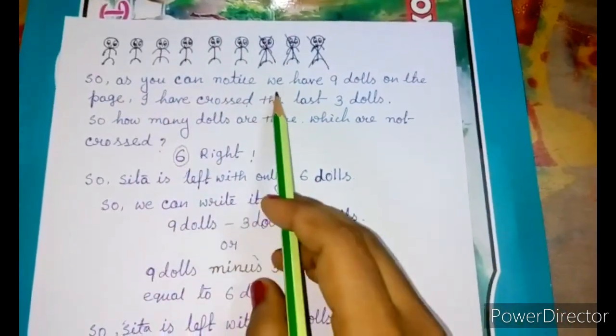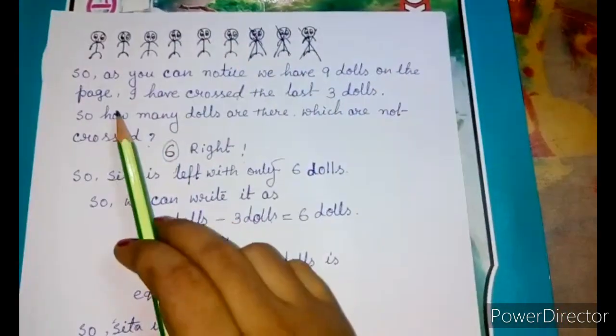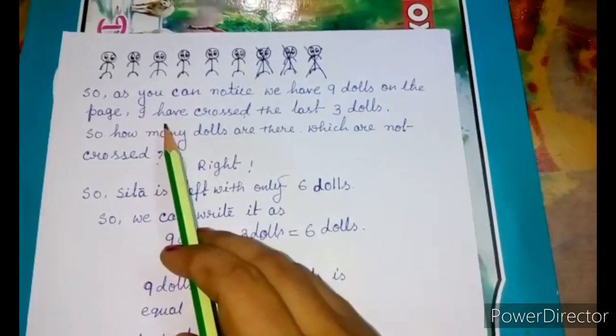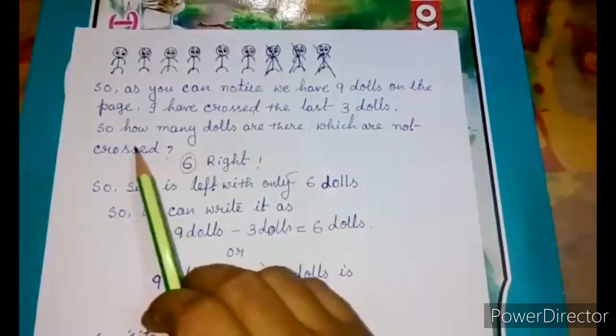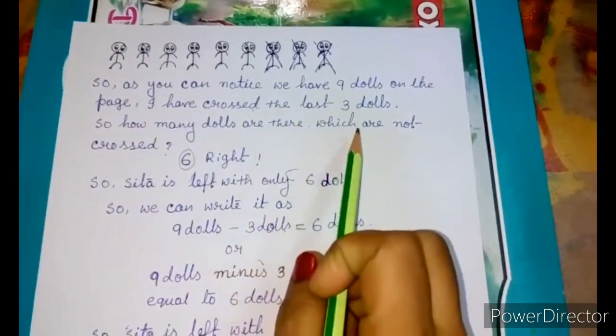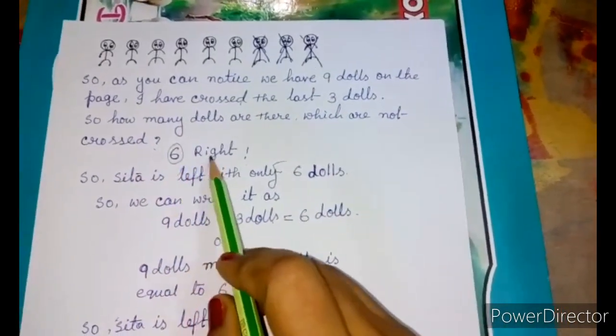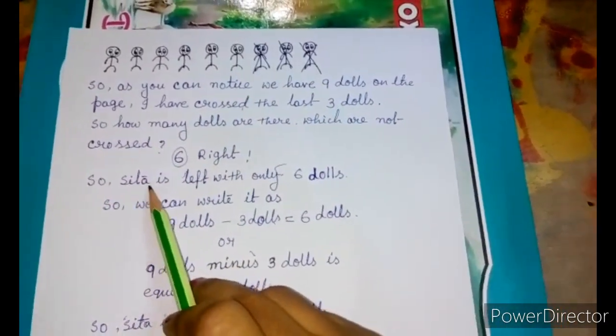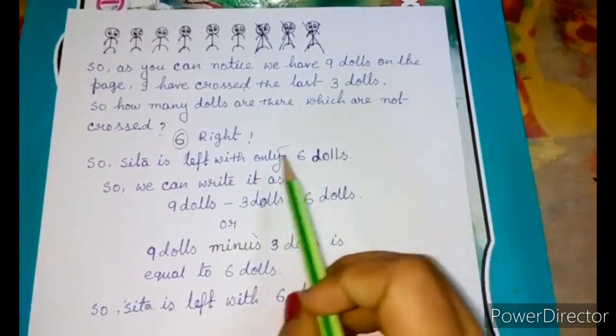So, as you can notice, we have 9 dolls on the page which I have drawn for you. I have crossed the last 3 dolls. So, how many dolls are there which are not crossed? 6, right? So, Sita is left with only 6 dolls.